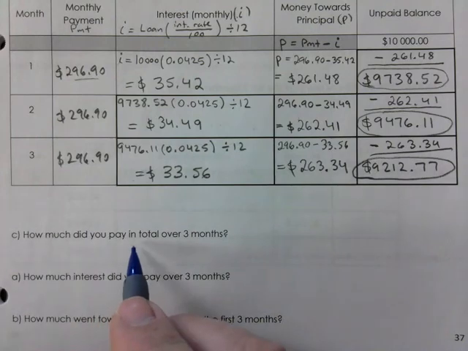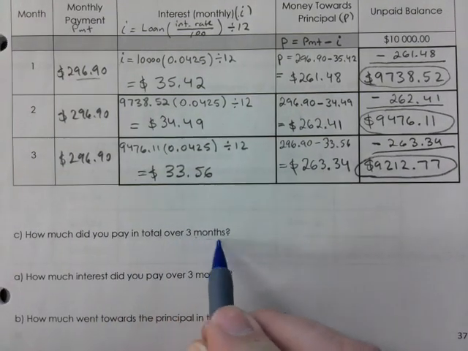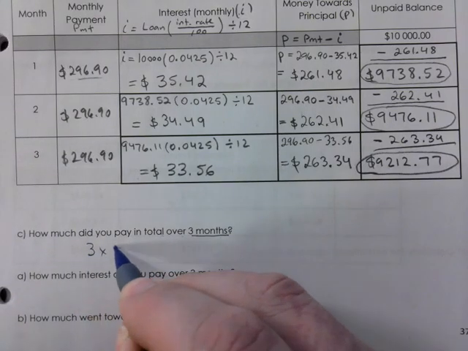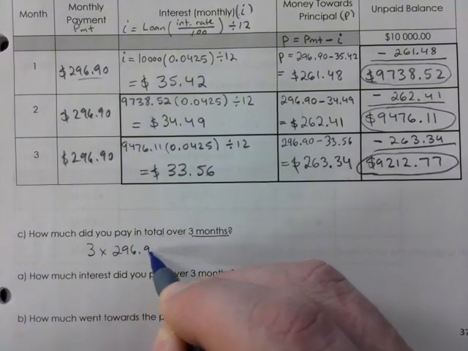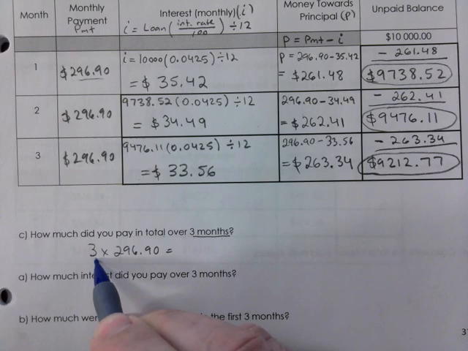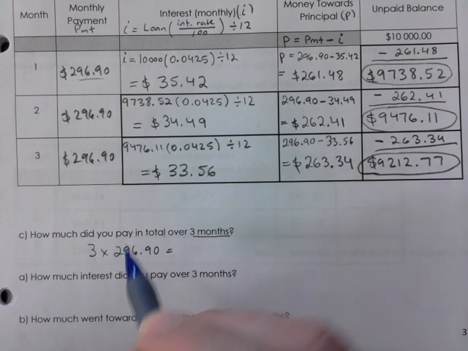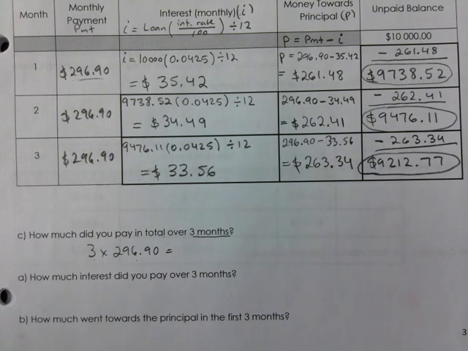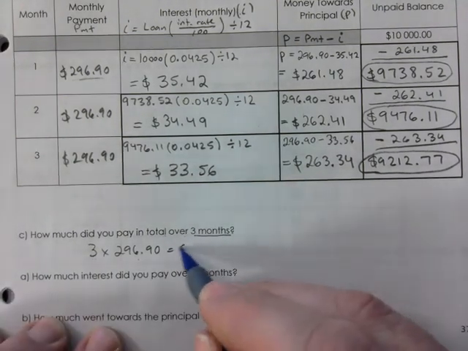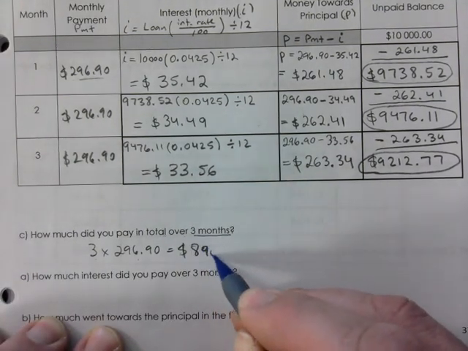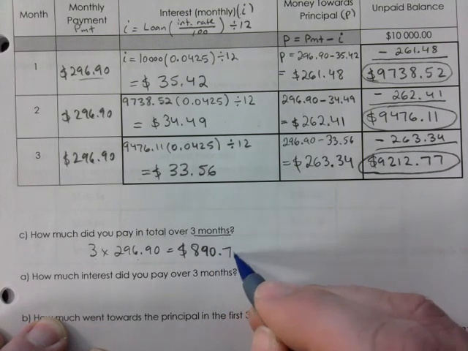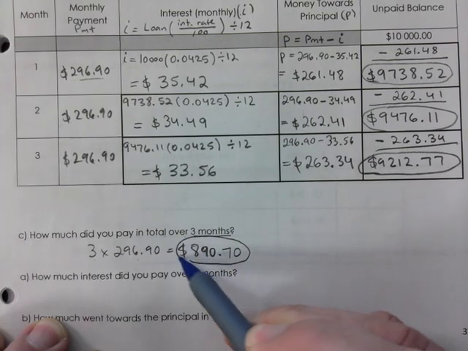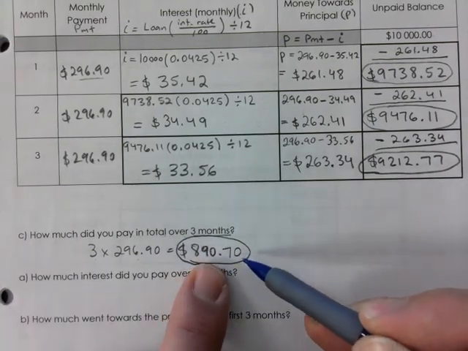Now, what does it ask next here? How much did you pay in total over 3 months? Okay. This is how much you paid. You made 3 payments of 296.90, right? These 3 payments is what you paid over 3 months. And that is 890.70. Okay. You've paid the bank this over 3 months so far.